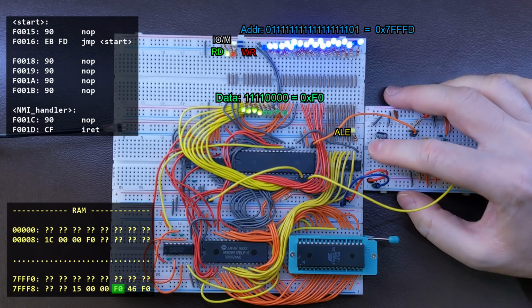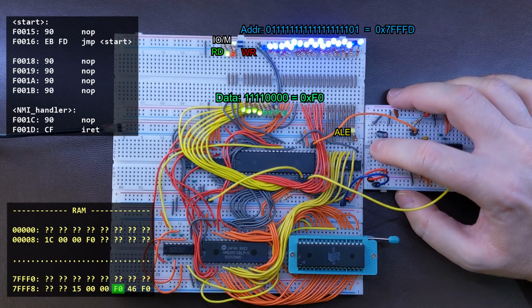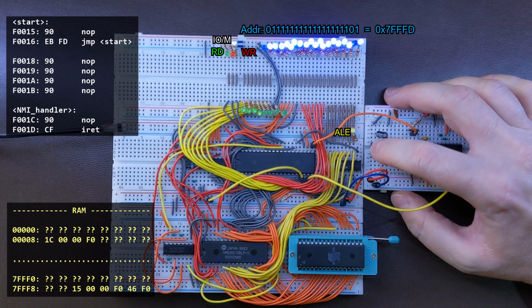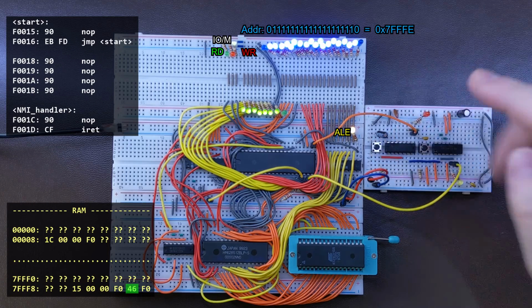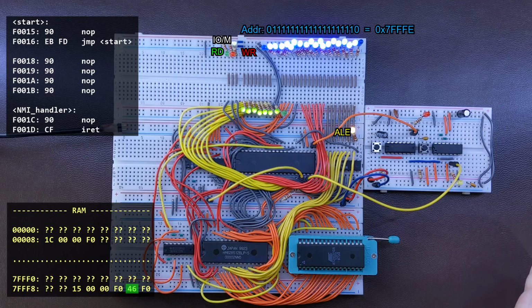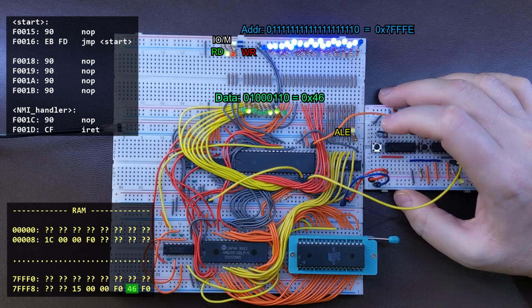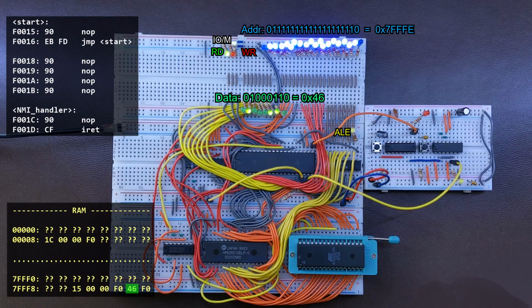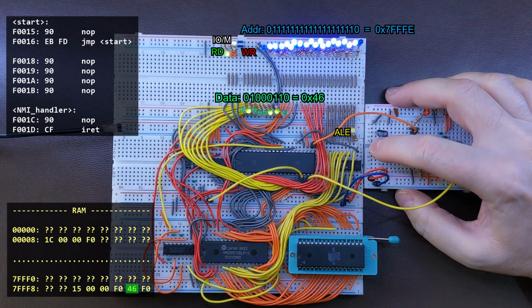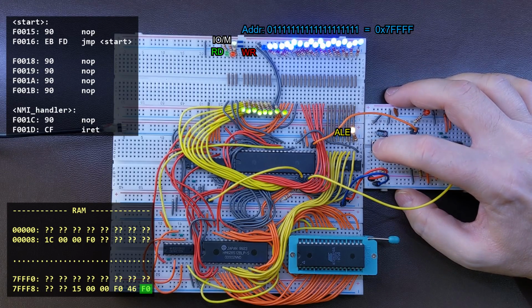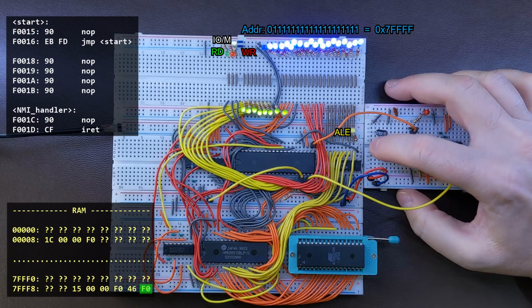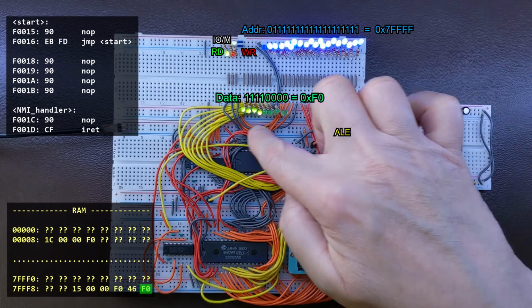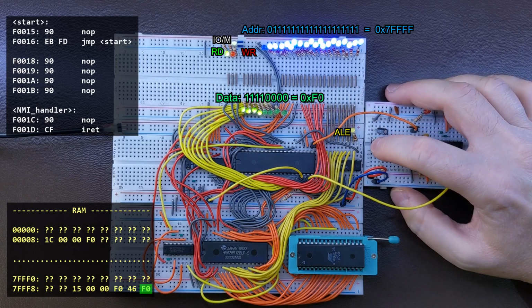Yeah, F0. The last thing to do before coming back to the normal program is to read the flags register from the last 2 bytes on the stack. Let's see if it happens. Yes, 7FFFE. The value read from it is 46. And the last was, I guess, F0 from what I remember. Yeah, that's the last byte in our RAM memory. And value read is F0.